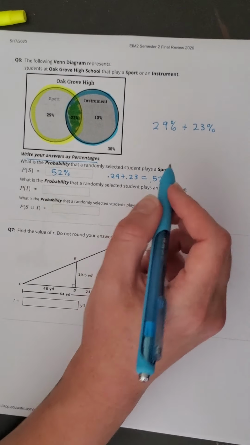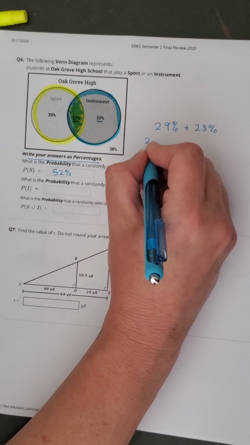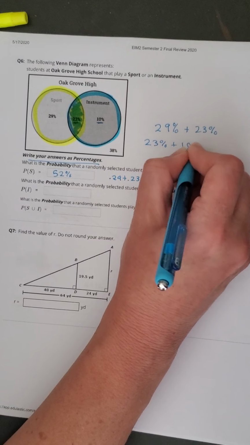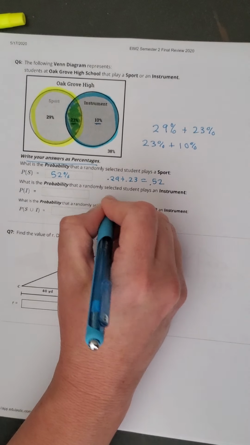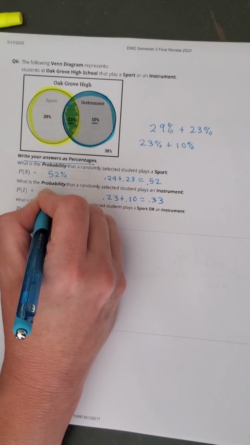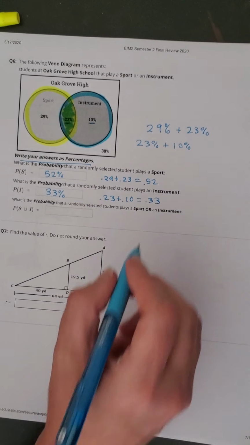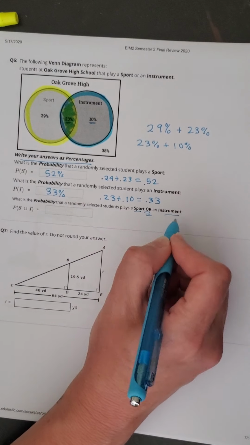What is the probability that you play an instrument? So that would be these two together, which is 23% plus 10%, or 0.23 plus 0.10, which is 0.33, so 33%. And then it says, what is the probability that you play a sport or an instrument?